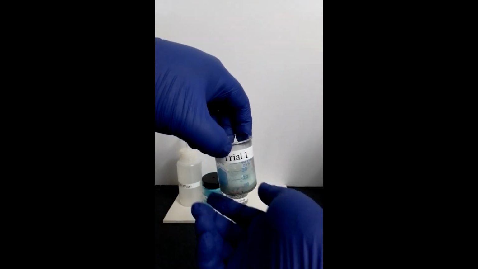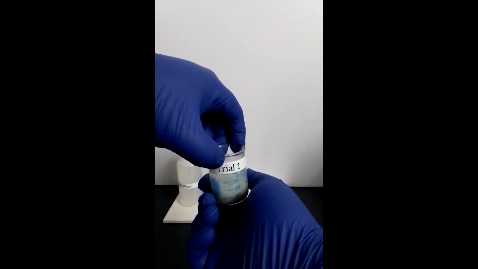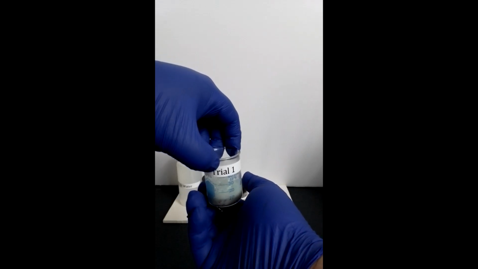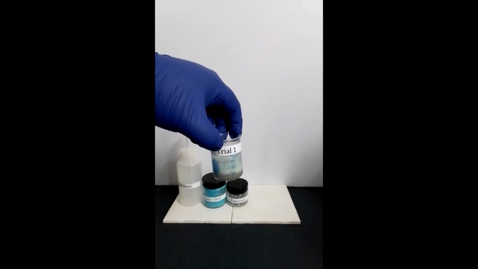Note, when feeling the heat of the beaker, it is hot.